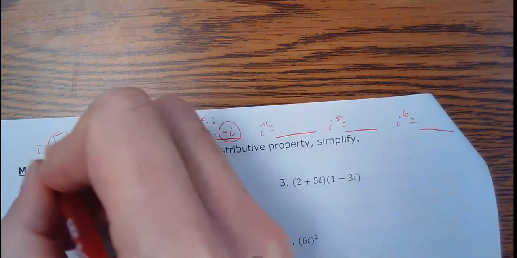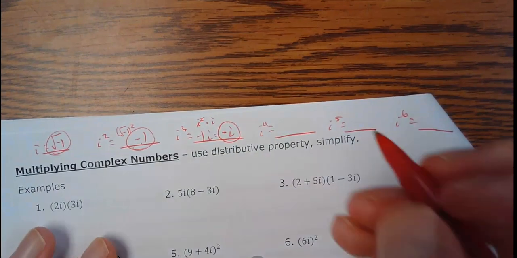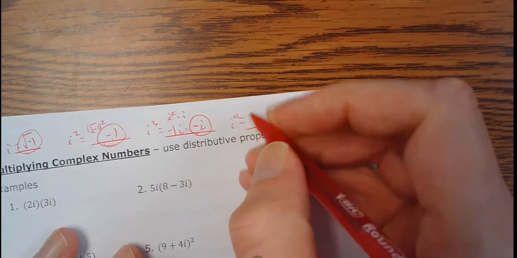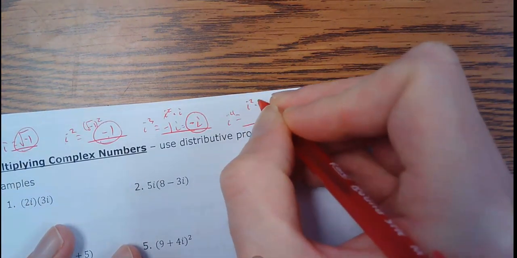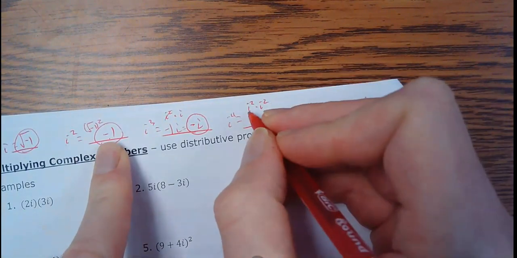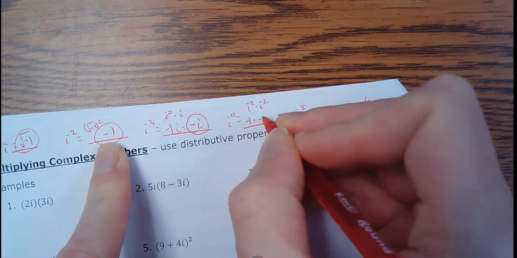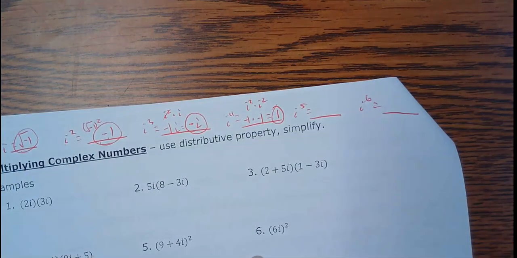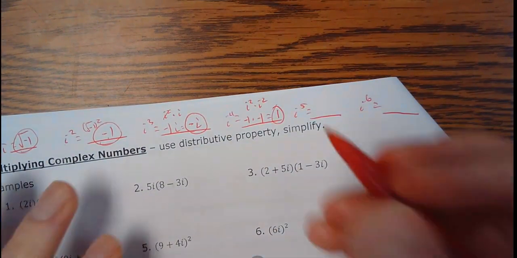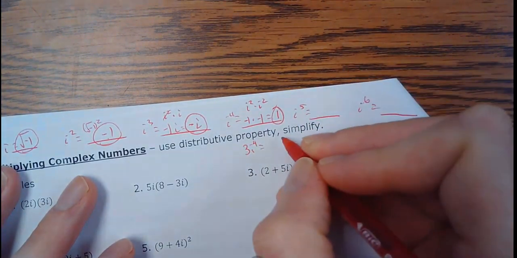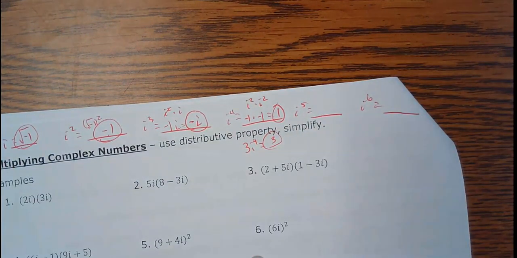This is when we're simplifying stuff, it's kind of easy to know this stuff. Now, i to the 4th is going to be a little tricky. i to the 4th is the same thing as i squared times i squared. What's i squared? i squared is negative 1, so this would be the same thing as negative 1 times negative 1. Well, negative 1 times negative 1 is 1. So i to the 4th actually doesn't change anything. If I said I have 3i to the 4th, it's the same thing as 3, because i to the 4th is just 1.